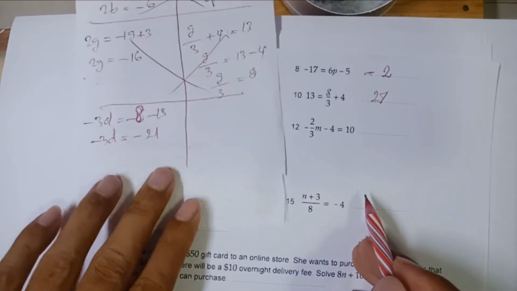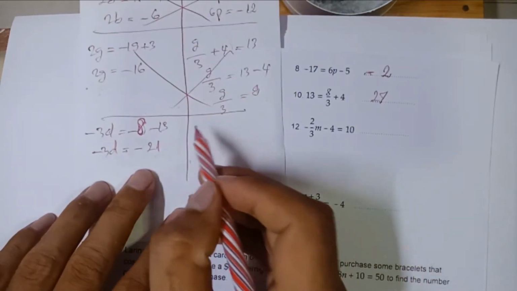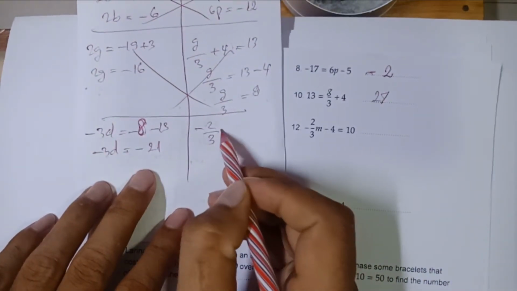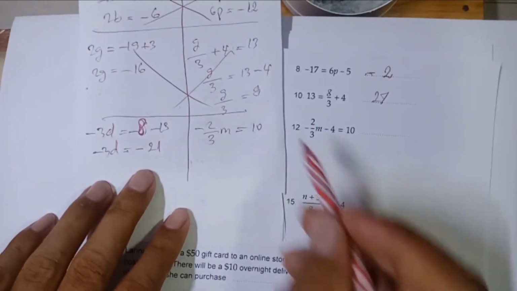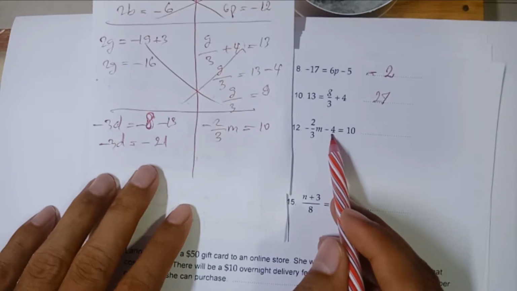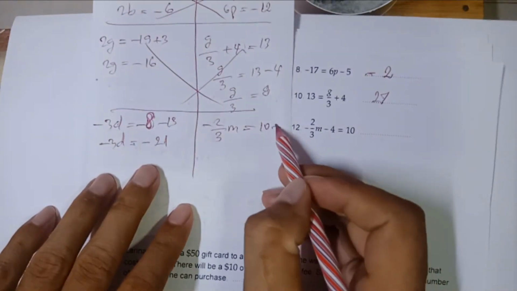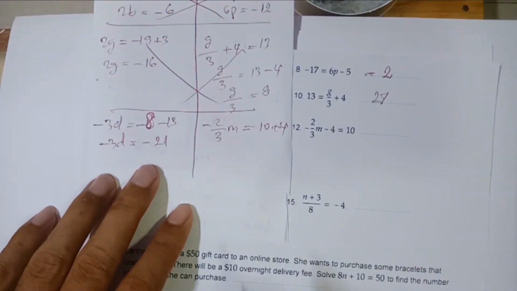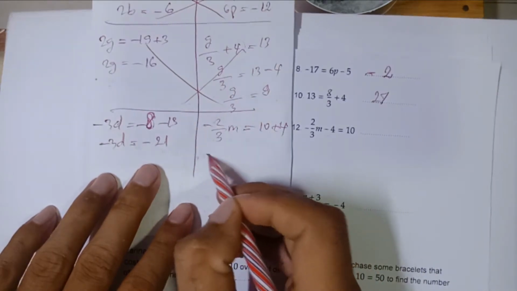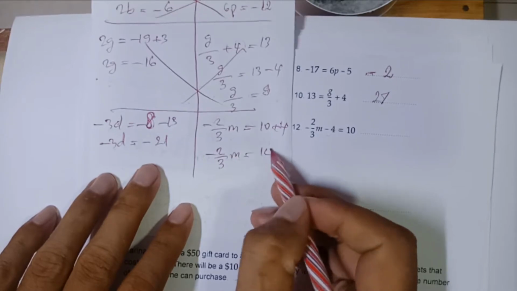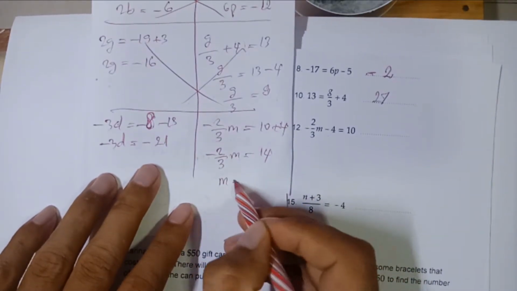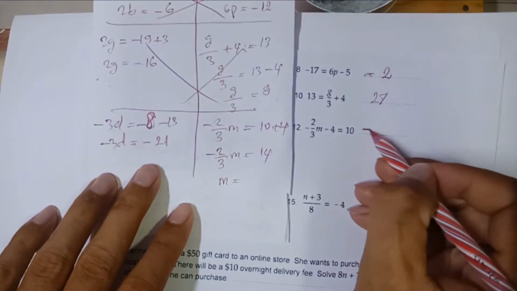Number 12. I will write 2 over 3m first on this side, is equal to, write down the 10 first. Now transposing the negative 4 to the other side, it becomes positive 4. Okay, so you have negative 2 over 3m is equal to 14. So to get m, it will be a negative answer.